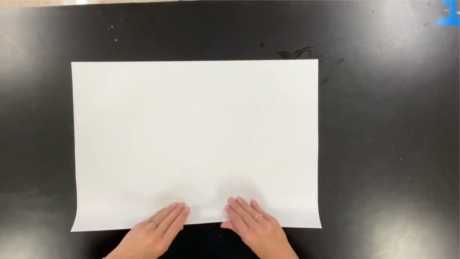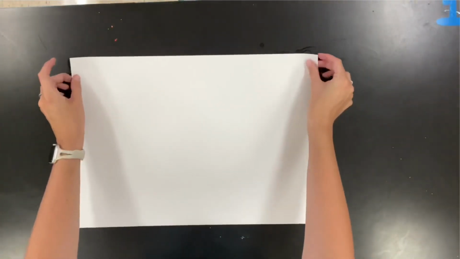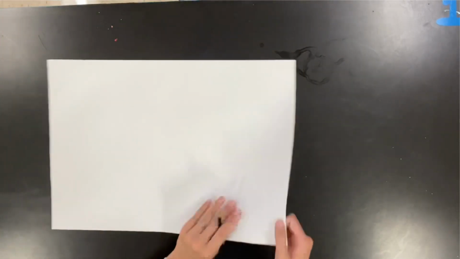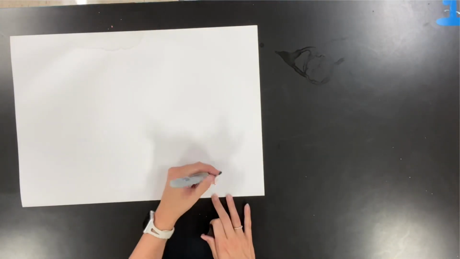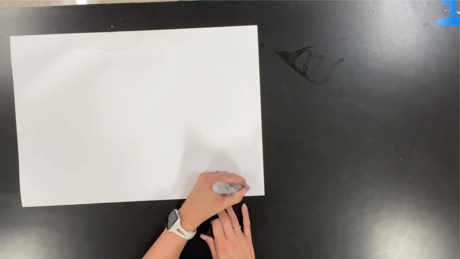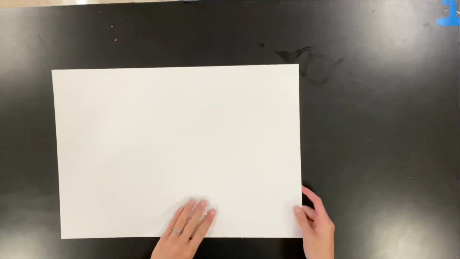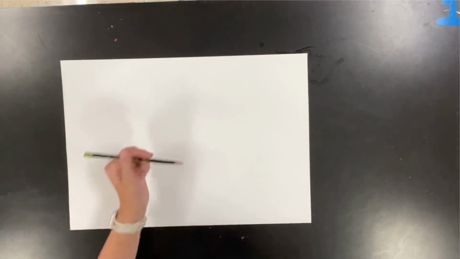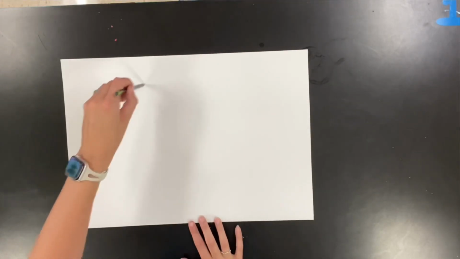Okay, so the first thing I'm going to do is make sure the top is where it opens and the bottom is where it closes. I'm going to write my class code on the bottom corner. On the back, I could also go ahead and write my name in a normal font because it may be hard to read once we are done.